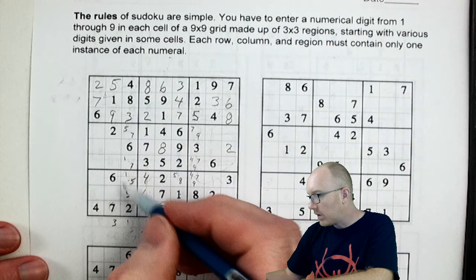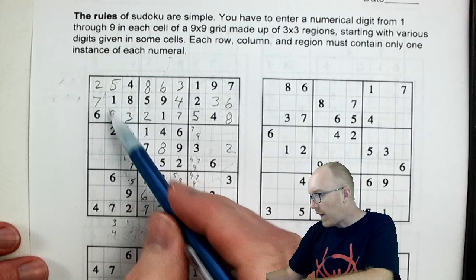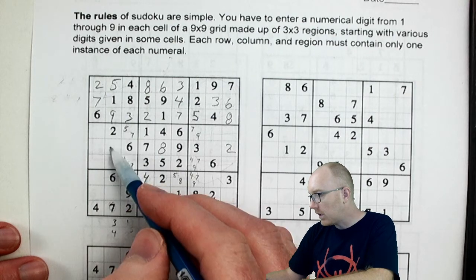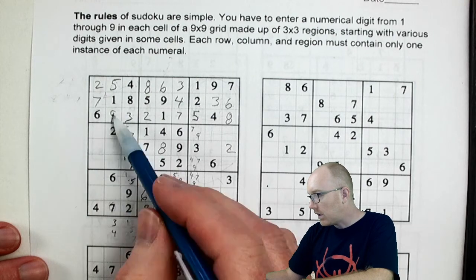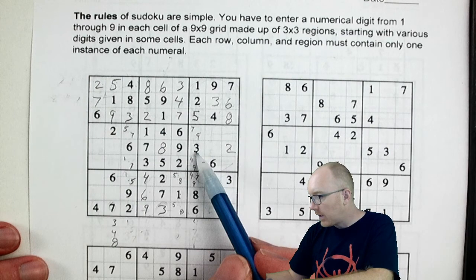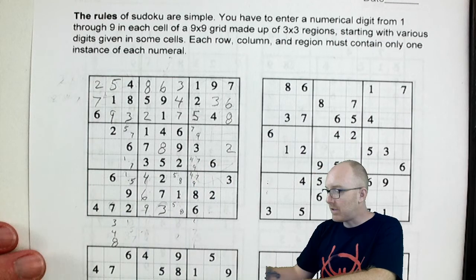4's got to go here. 5, 6, I'm missing a 7. Nope, 7's there. 8. 9 is there. So 3, 4, and 8. So 3 and 8 are both here. That's your trick right there.